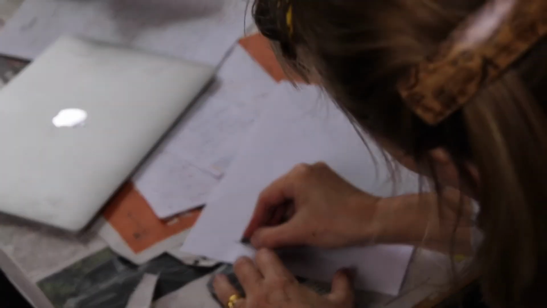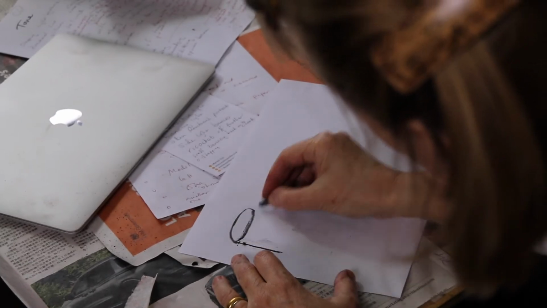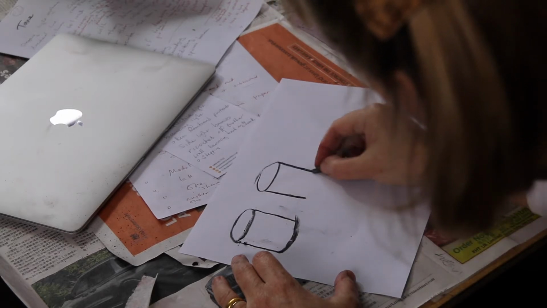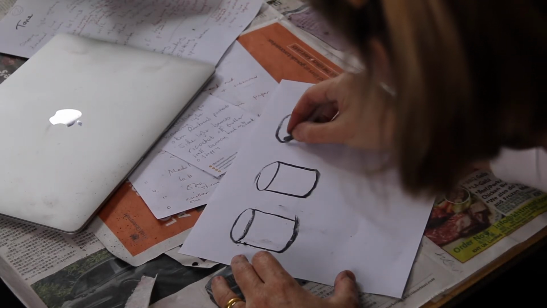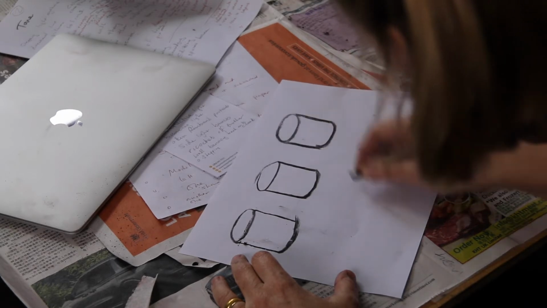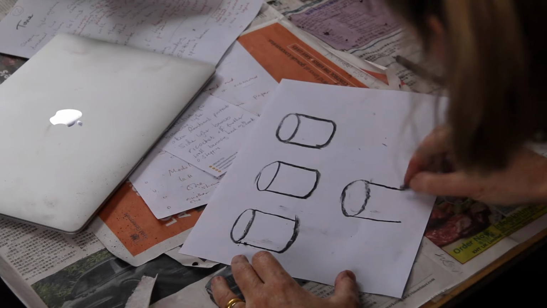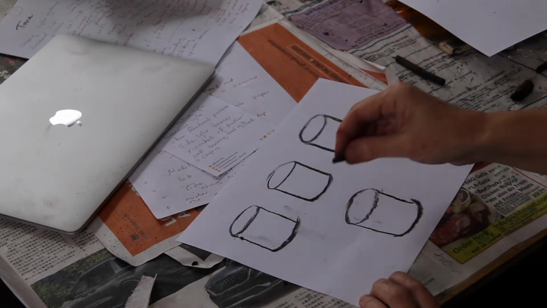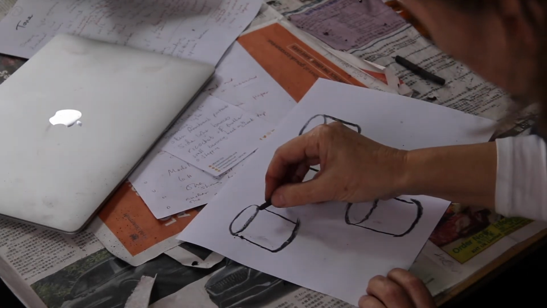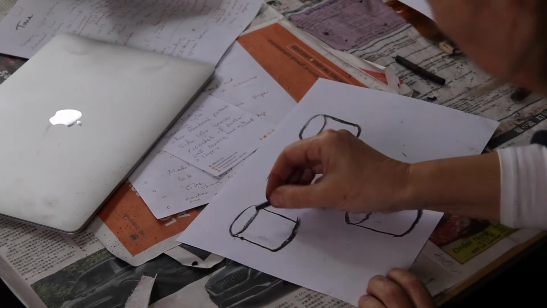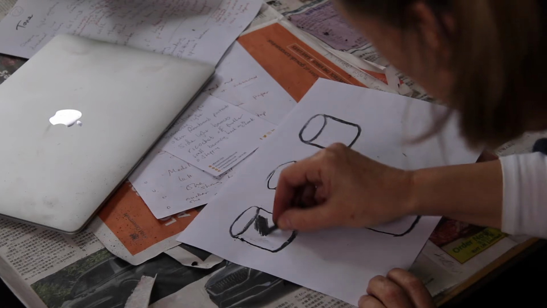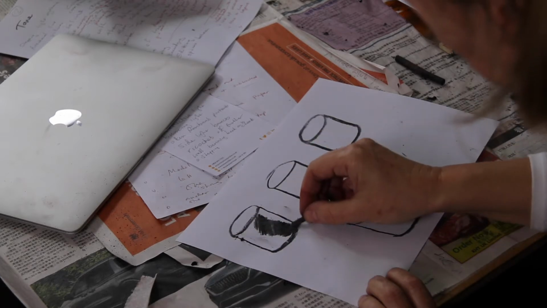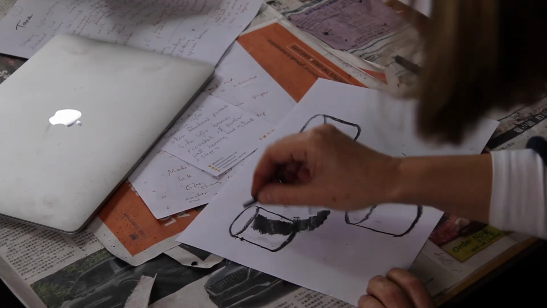Okay, so if I was going to draw very simply four cylinders, very simply. If the light was going to come from, for instance, the left, you would find that your shadow would be on the right, okay? So I'm going to start shading this. So the light's coming from there, so I think the shadow, if it had a shadow on the ground, would be going like that.